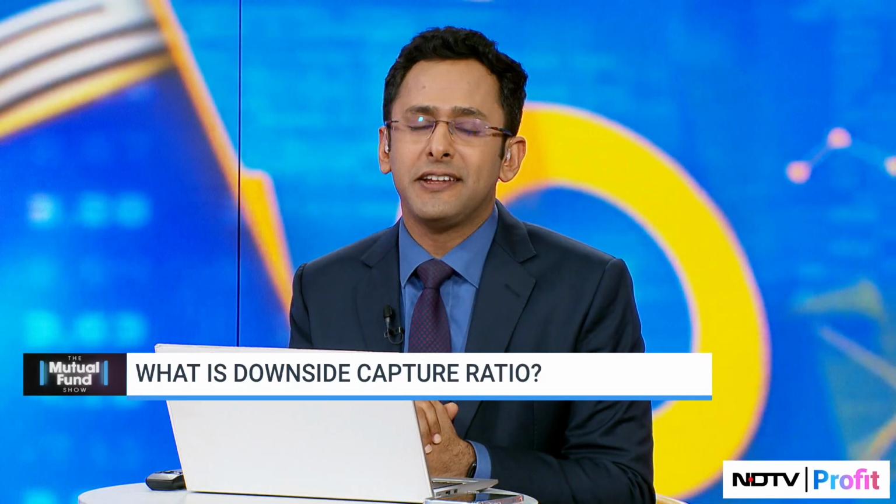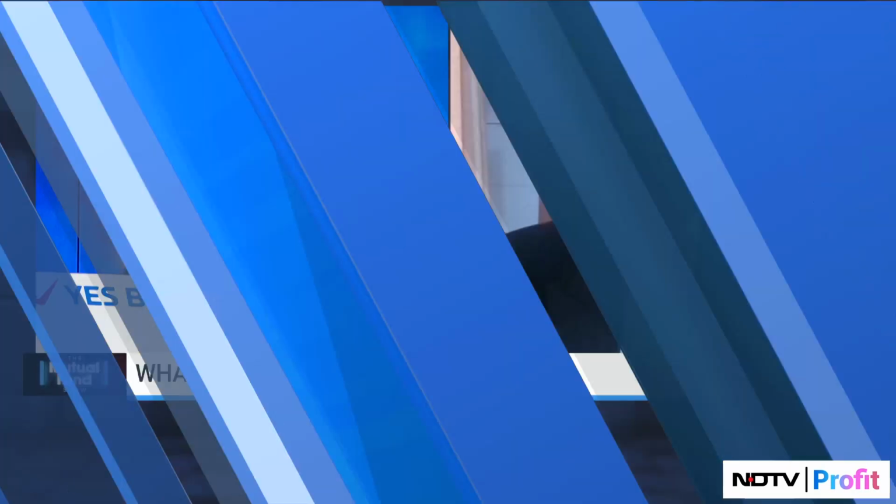Kaustubh, when you've studied this over a period of time, has it indicated that a fund that has managed to consistently have a low downside capture ratio has actually done better than schemes that have consistently had an up capture ratio that is beating everybody else, but not necessarily a good downside capture ratio?